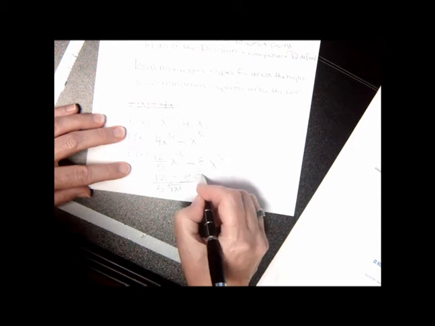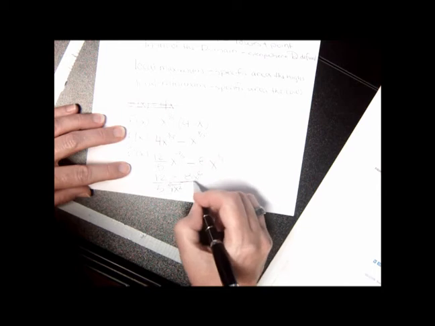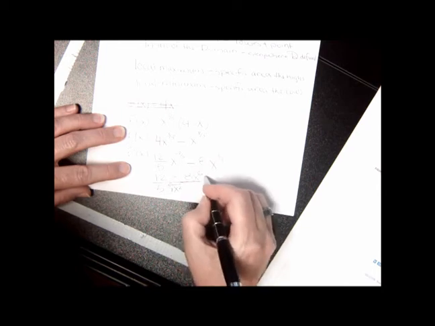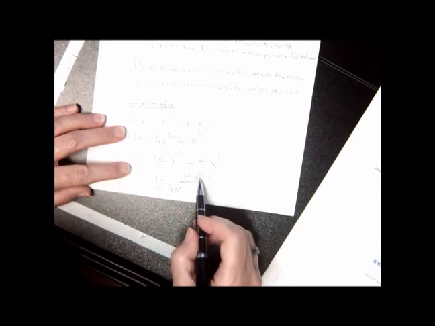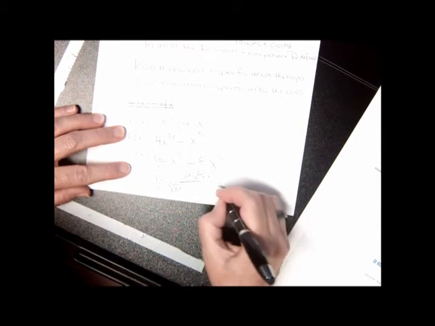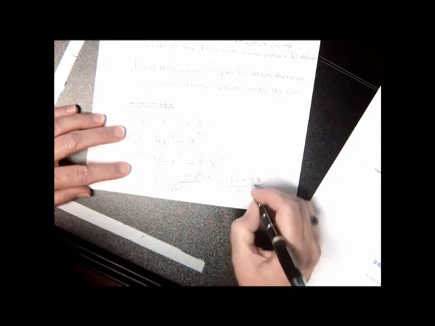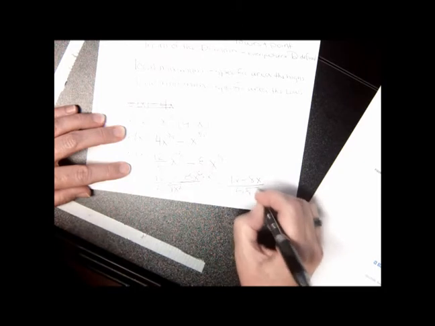Now how would I make the common denominator? I would multiply the top and bottom of this one by x to the 2/5. When I do that, 3/5 plus 2/5 will be 1. So on the top, I just get 12 minus 8x, and on the bottom, I have 5 times the 5th root of x squared.